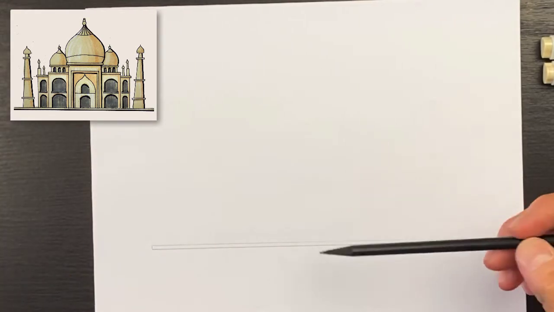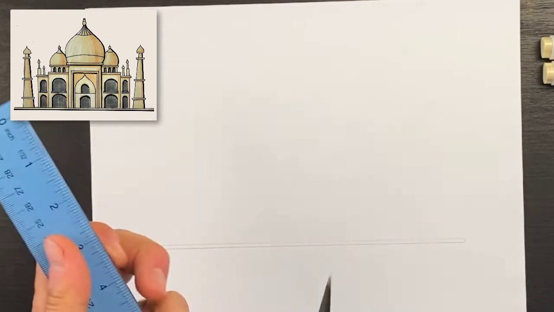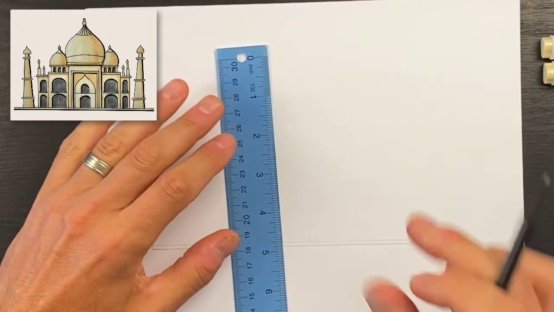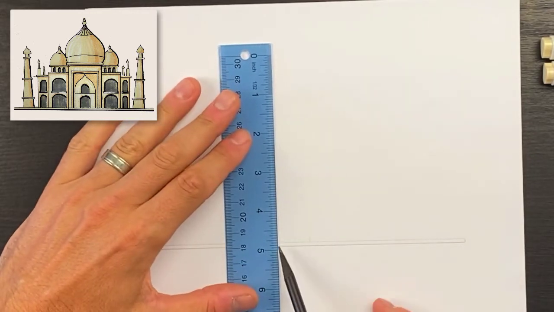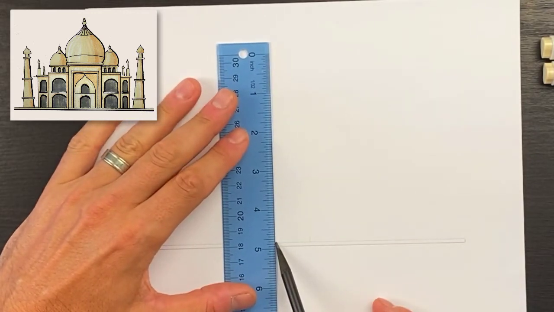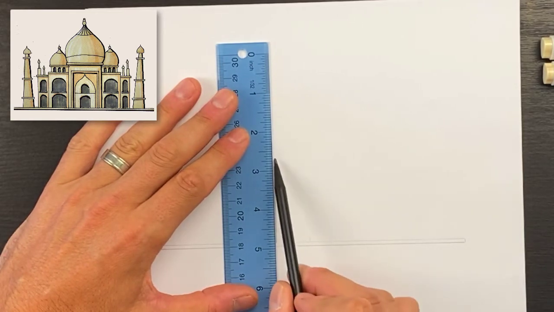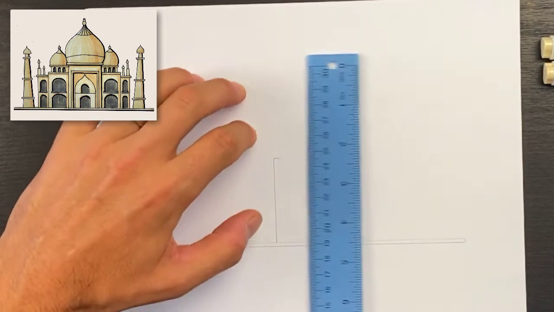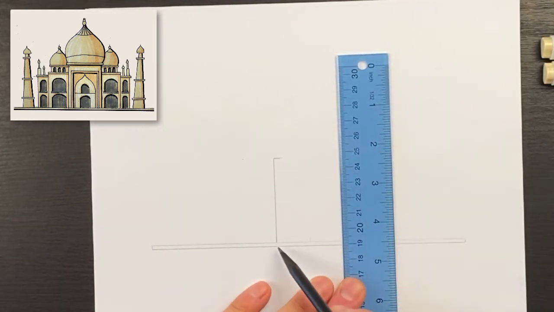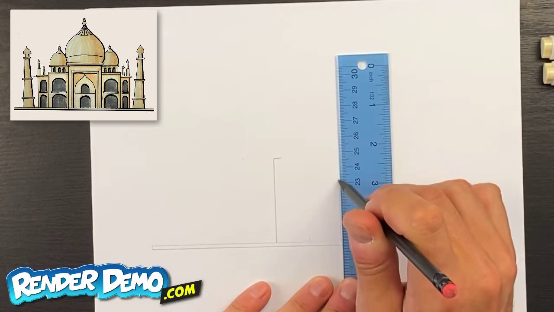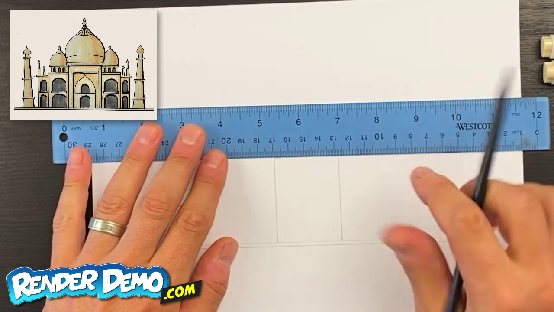Okay, now we're going to find the center somewhere around here, and we're going to draw a large rectangle in the center with two smaller ones off to the sides. Okay, so we'll do a rectangle up like this, and I'll come over to this side, roughly the same distance over to this side. Okay, and then I'll draw a line at the top.